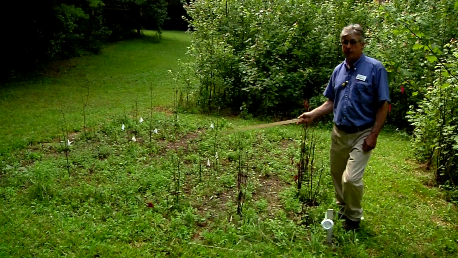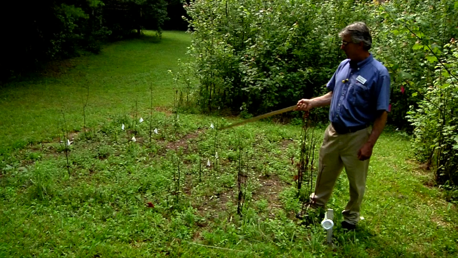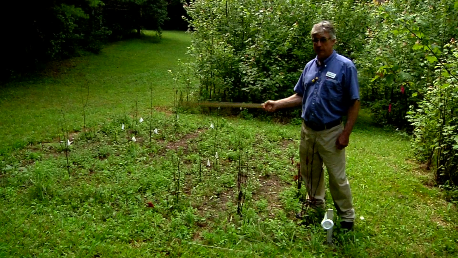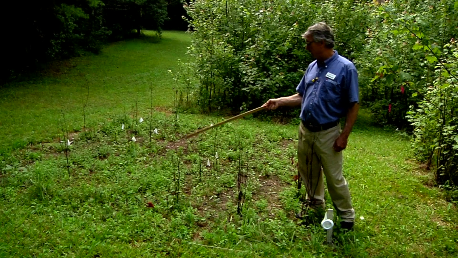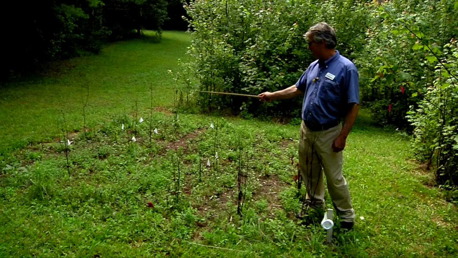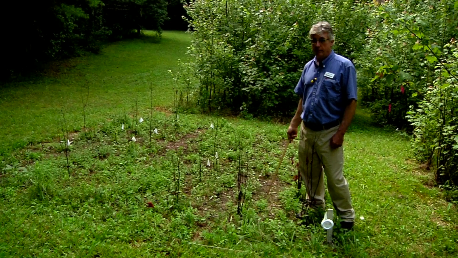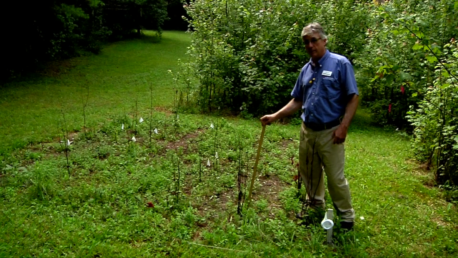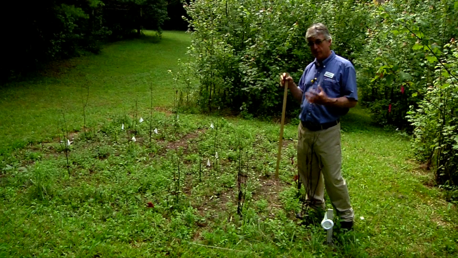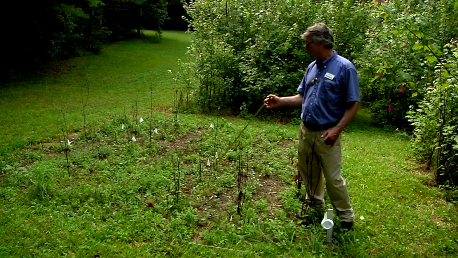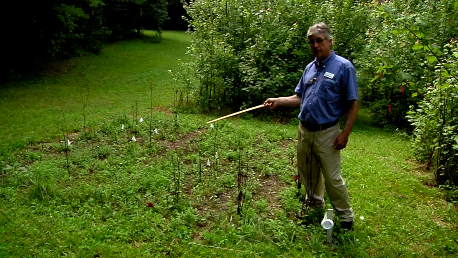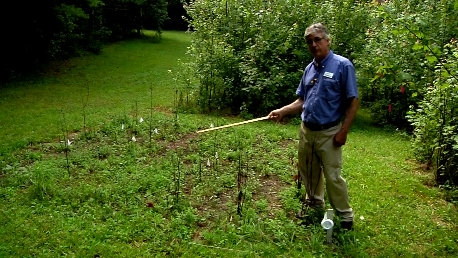On this plot, this is a spring burn, but this is the second time this was burned, so it's the second frequency. You can see that there's quite a reduction in red maple in the springtime. It's putting out all its resources to grow those new leaves and buds, and when you burn it at this time, it seems to have a greater effect.